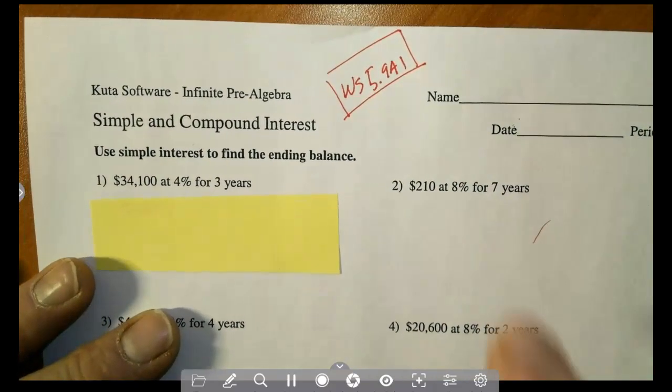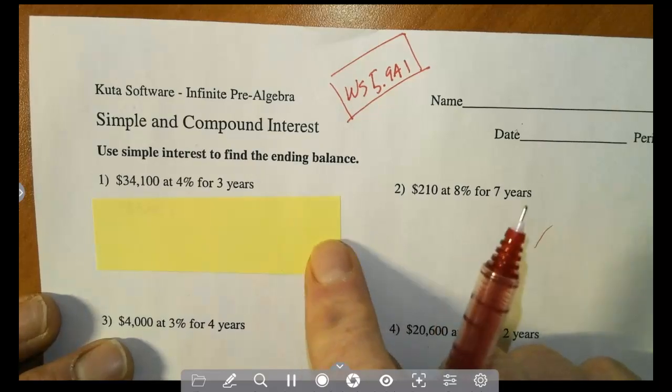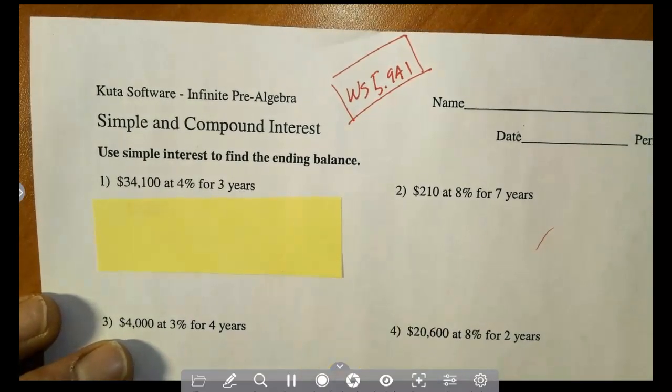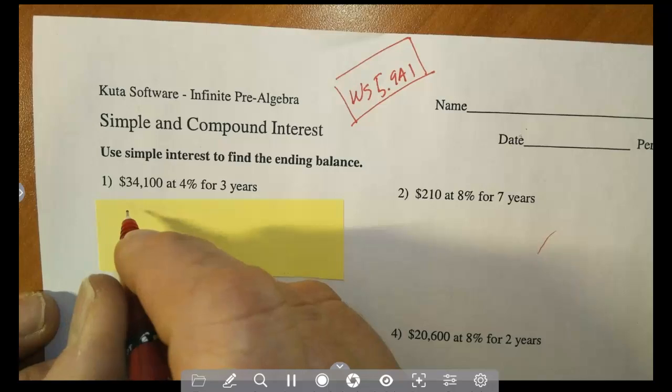Hey folks, we're going to do worksheet WS 5.9A1. This is an independent study worksheet tutorial for simple interest. Simple interest is pretty simple.